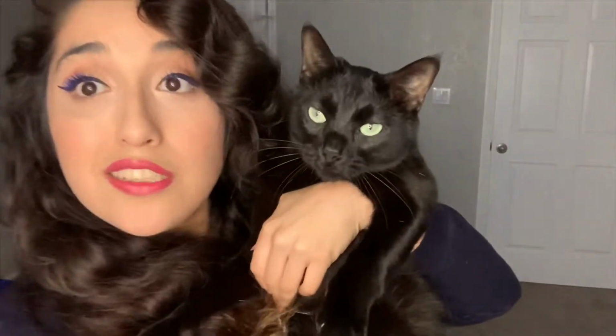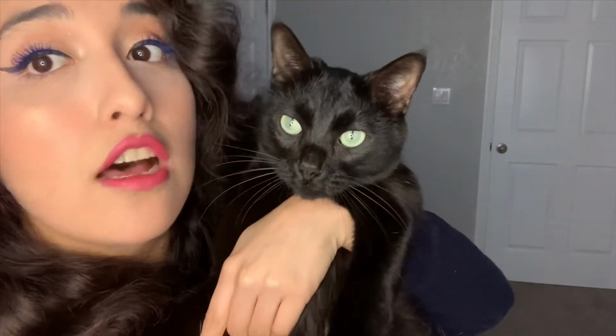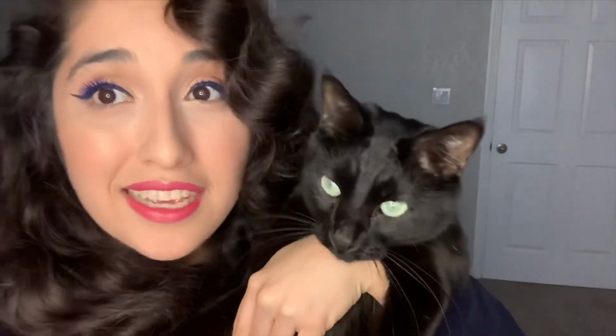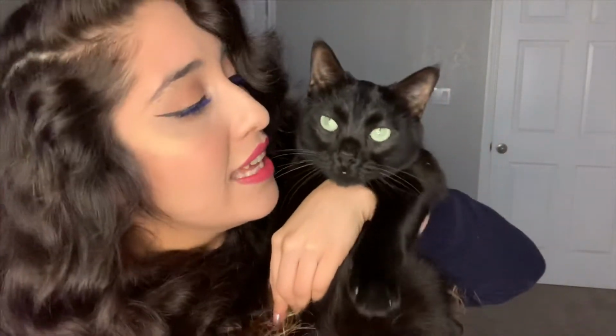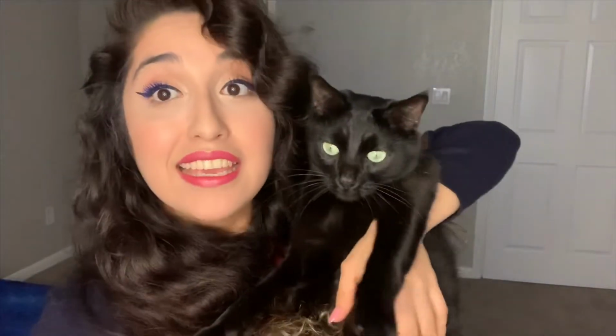So here we are. I'm going to show you a couple of examples about my children. So here is one of my babies. His name is Lordy. As you can tell, he has green eyes. He inherited that from his parent. His fur is black. He inherited that from his parent.